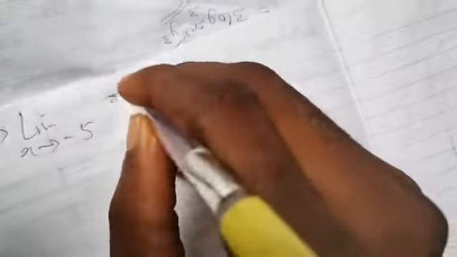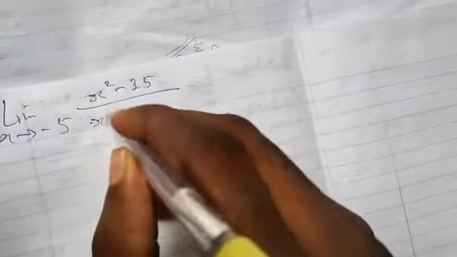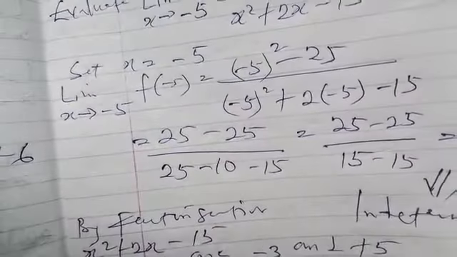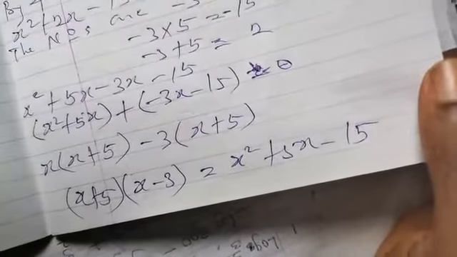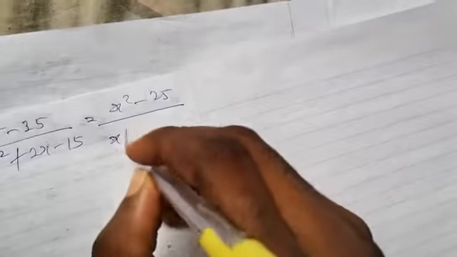So the limit now implies that the limit as x tends to minus 5 of the function x squared minus 25 divided by x squared plus 2x minus 15 is now equal to x squared minus 25 divided by, in place of the denominator, we'll write x plus 5 into x minus 3.